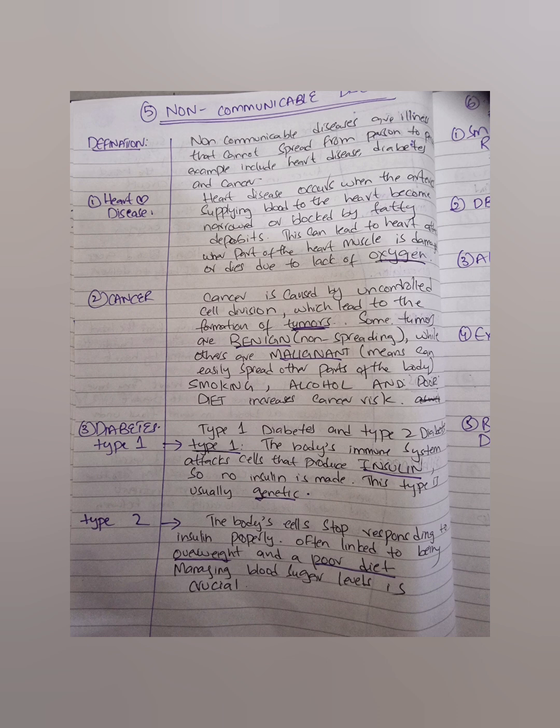Whereas type 2 diabetes is when the body cells stop responding properly to insulin. Means our body is making the insulin, but our body cells are not responding to it. And this happens in type 2 diabetes. And why? It is because of being overweight and a poor diet. So managing blood sugar level is very important in type 2 diabetes.